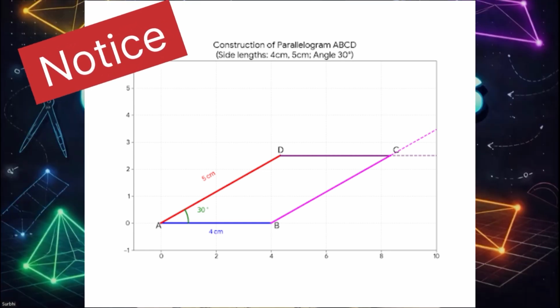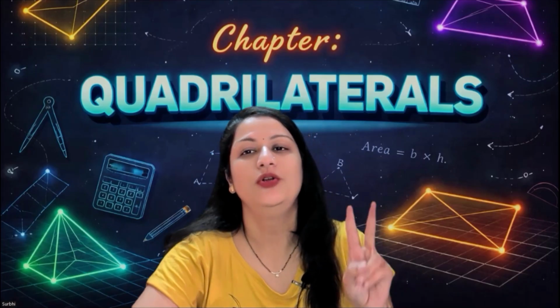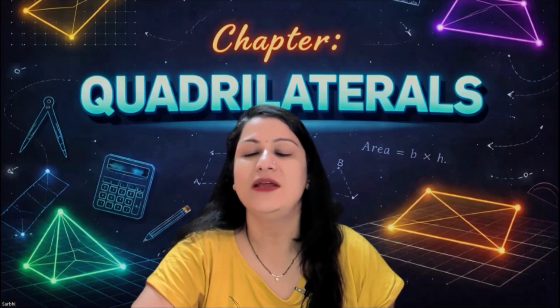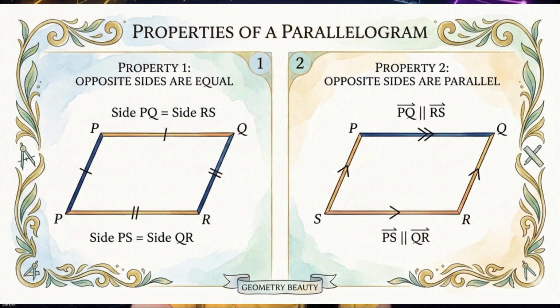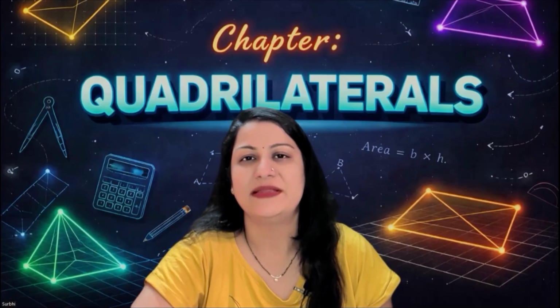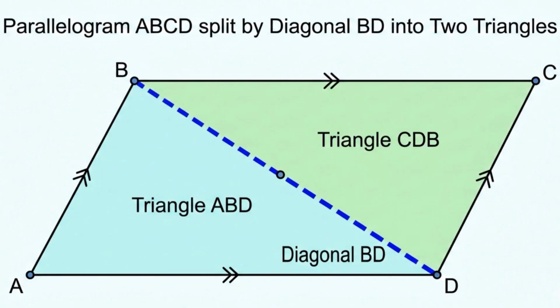Now students, let's prove property 1 and 2 together in one single proof. Yes, we can prove 2 properties with one diagonal and that is the beauty of geometry. Property 1 says opposite sides of a parallelogram are equal and property 2 says opposite sides are parallel, and we will prove both right now. You will see that the diagonal BD in the parallelogram breaks our shape ABCD into 2 triangles, triangle ABD on the left and triangle CBD on the right. And now the magic begins.